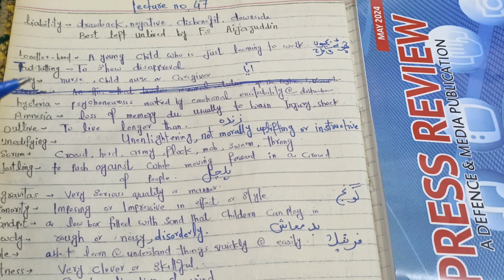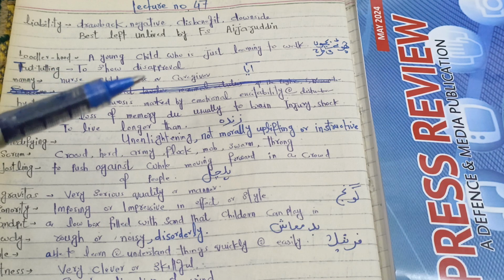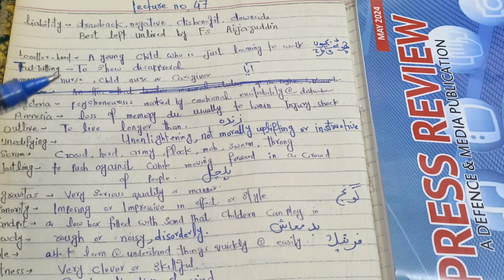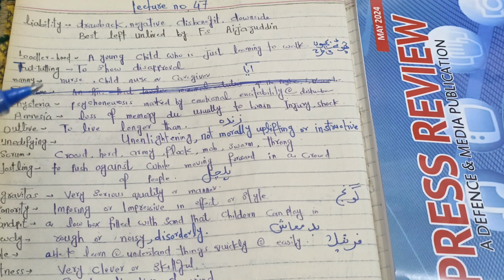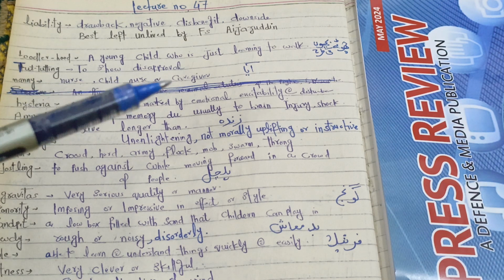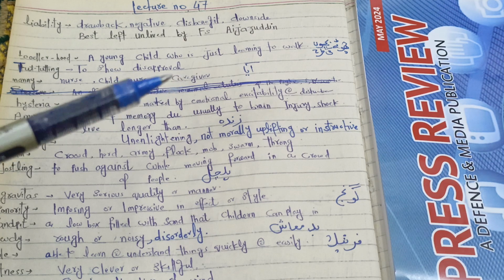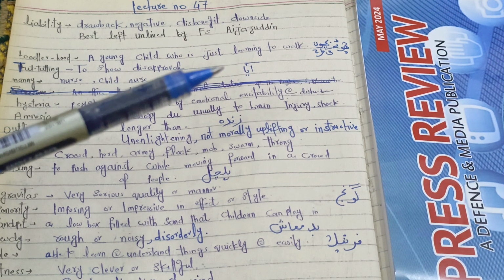Next one, tut-tutting. To show disapproval, simply we can say tut, T-U-T. Next one, nanny. So nanny is another term for nurse, child nurse or caregiver. In Urdu, we say it aya.